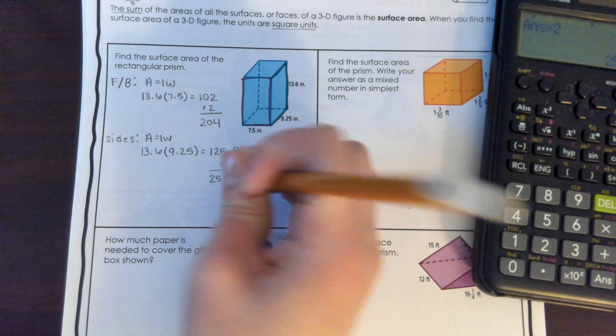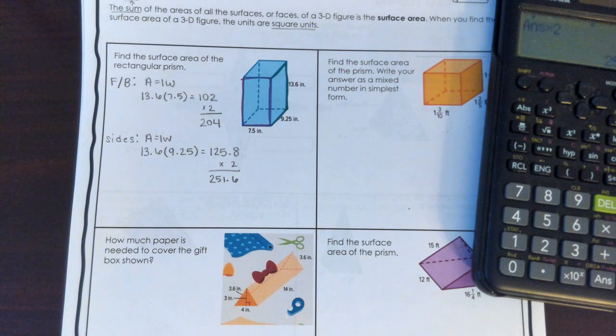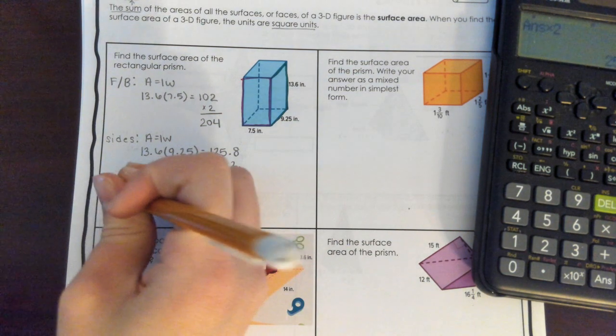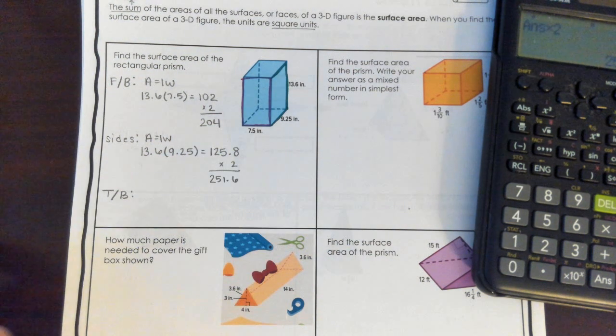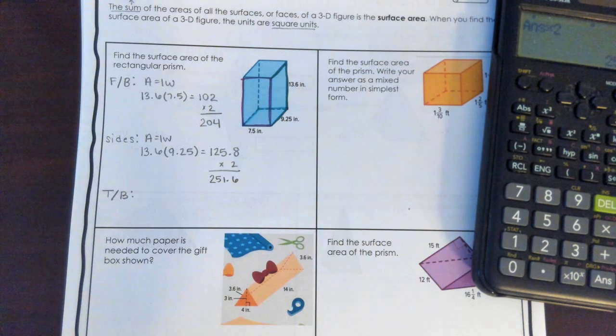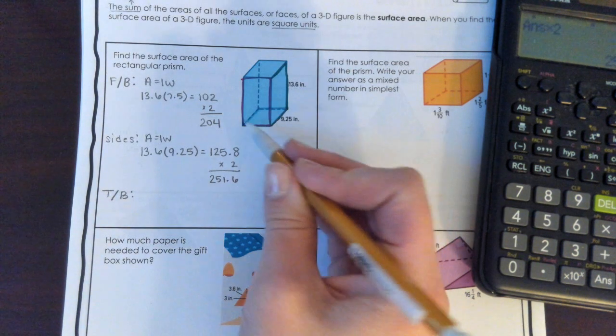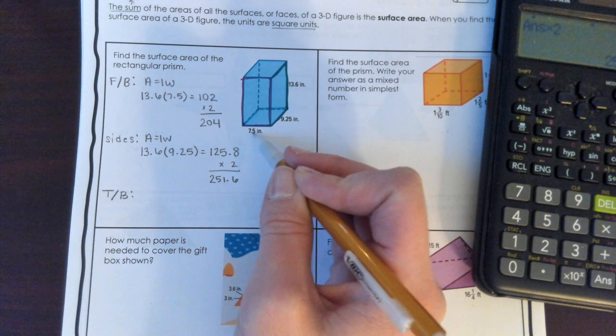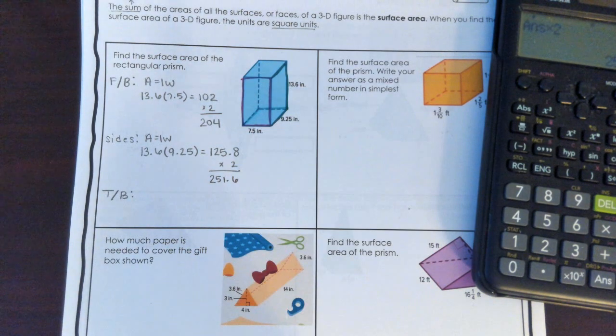Now we're going to look at the top and the bottom. So that will be this piece here. So again, some people think that's a square. It is not a square because those two numbers are not the same. For a square, all sides have to be equal.